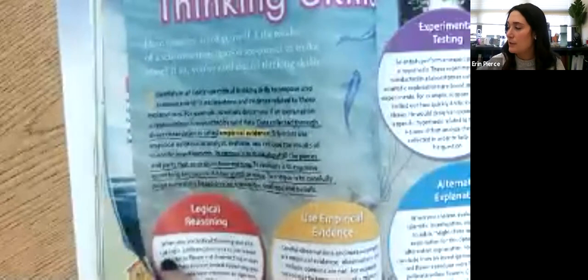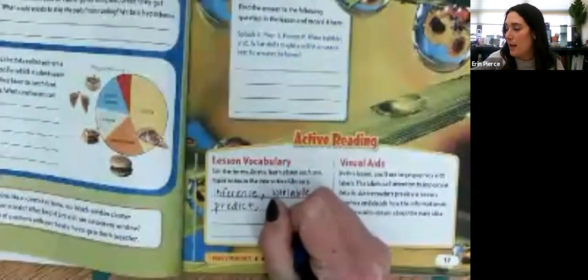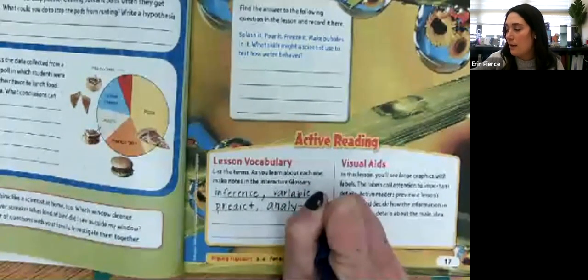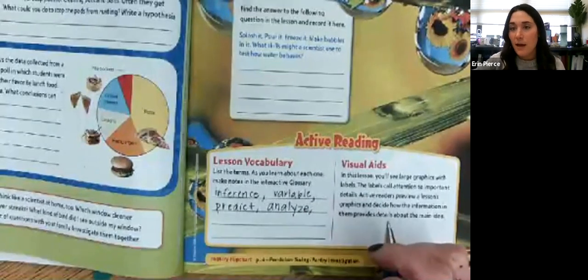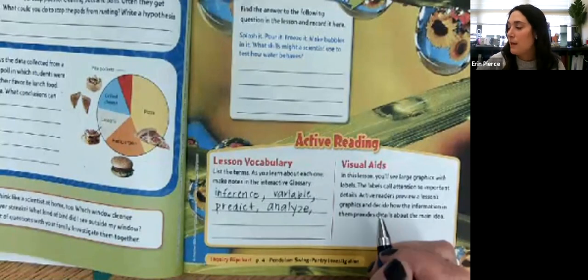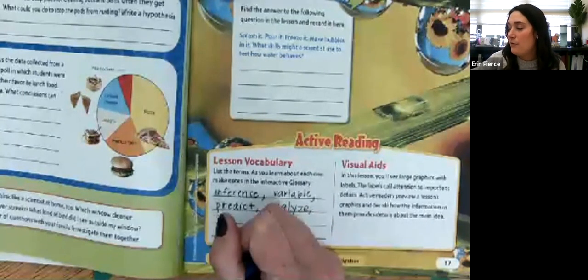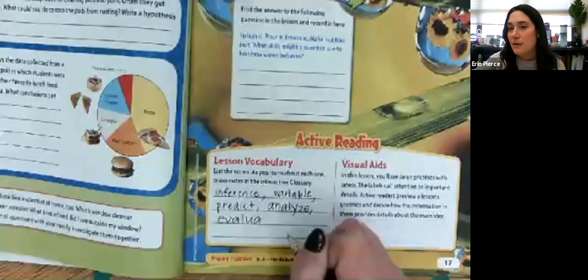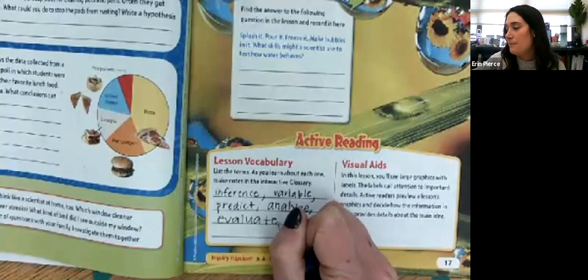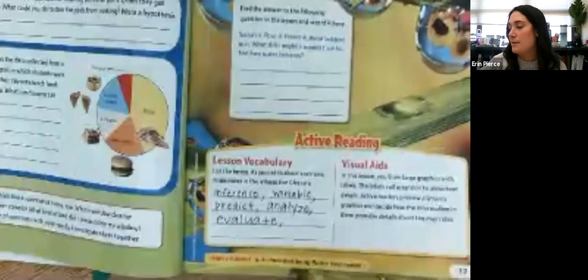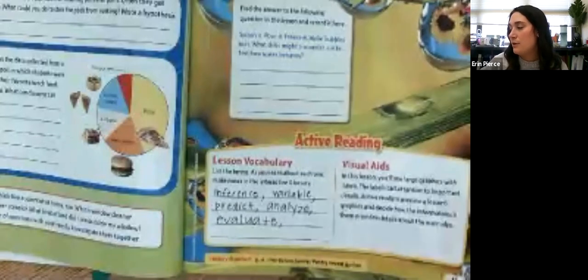Analyze, evaluate, critique. On page 17, we're going to write analyze, A-N-A-L-Y-Z-E. Evaluate, E-V-A-L-U-A-T-E. Analyze, evaluate, and critique.